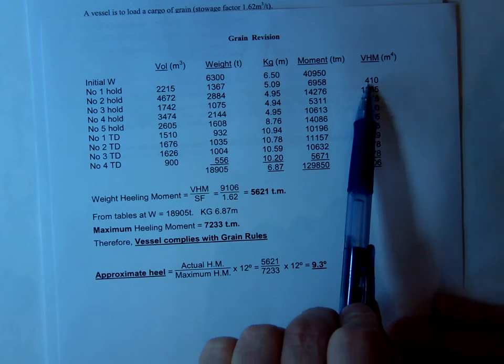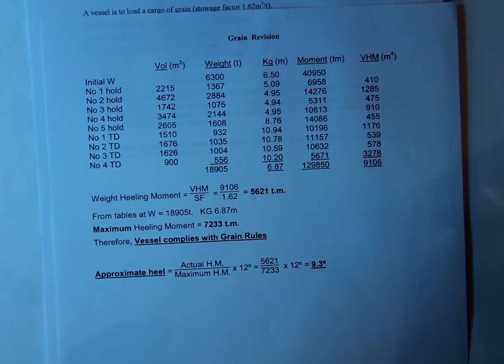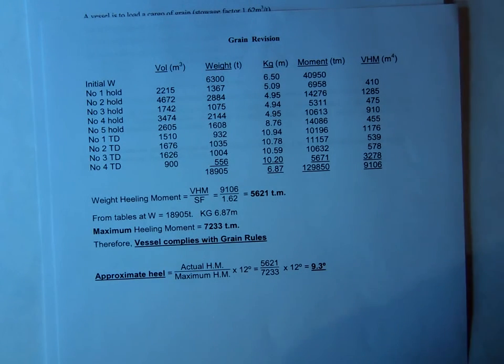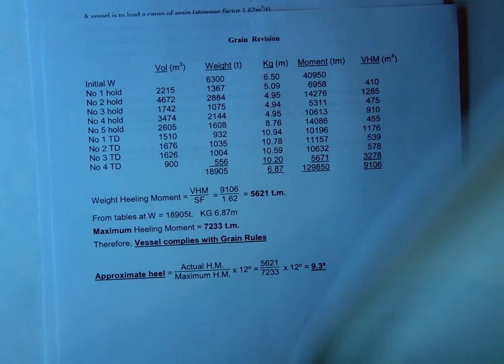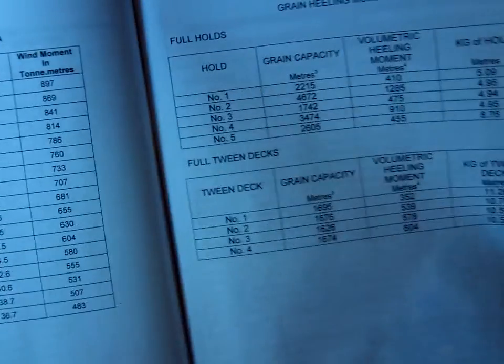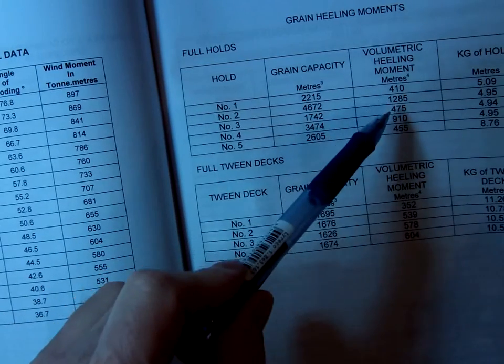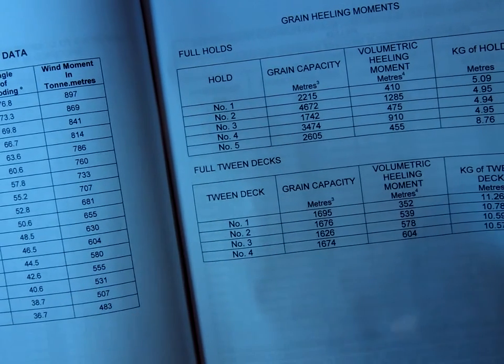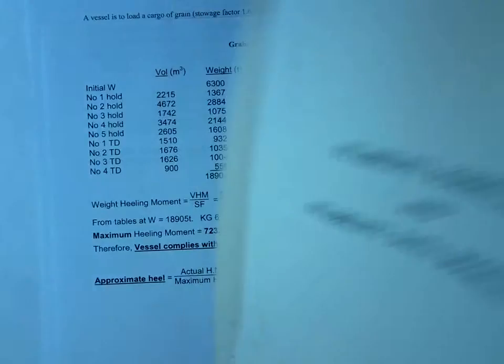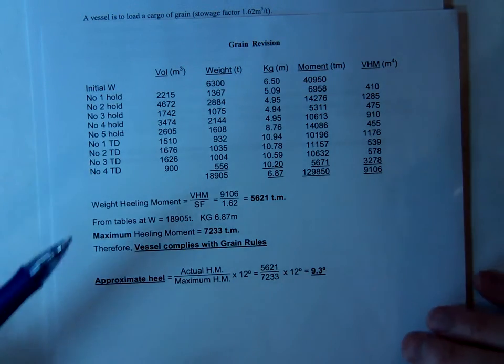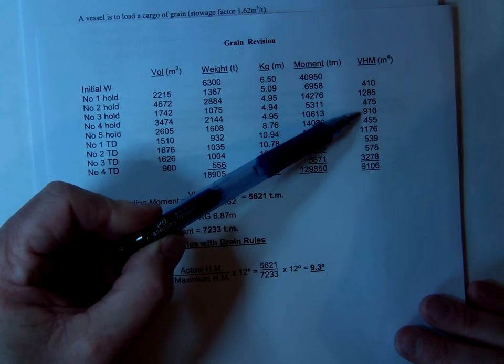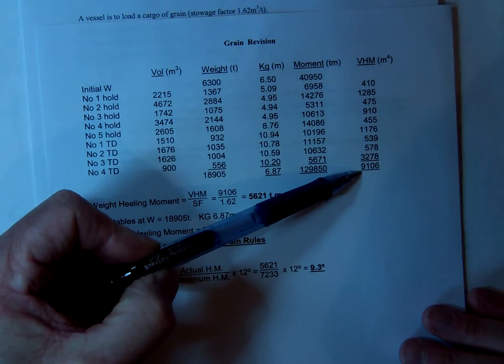The volumetric heeling moments we obtained from the tables. So just quickly look back at the tables. For instance, the holds, the full holds, there's the volumetric heeling moments for each. Even though the hold is full, we have to allow these heeling moments, obviously for grain settling. So we've written down all the volumetric heeling moments and we've added them all together.